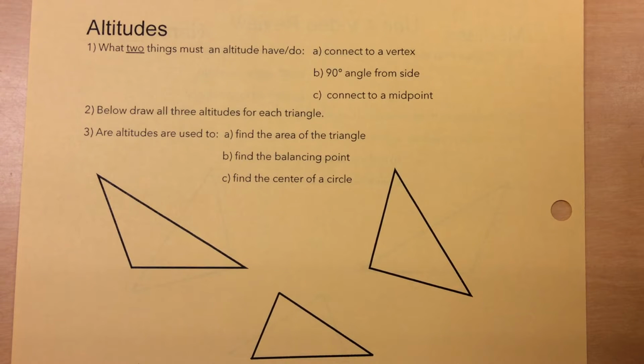Well, in this video, we're going to go over altitudes. In fact, we're going to talk about two things regarding altitudes. We're going to talk about how to create an altitude, and we're going to talk about what they're used for. So first, let's talk about the things that make up an altitude.